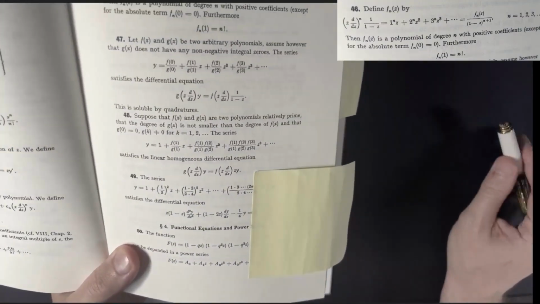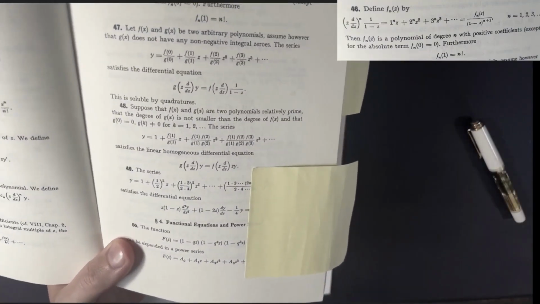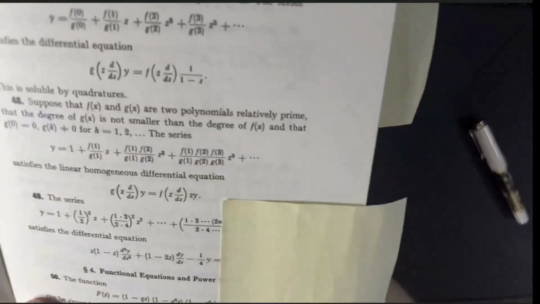All right, so I'm looking at 47 now. I'm going to kill this. I should probably just put it on screen, but I'm feeling a little too lazy to do that. So here's 47.